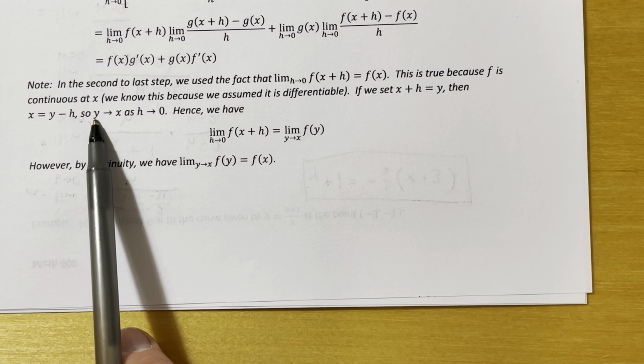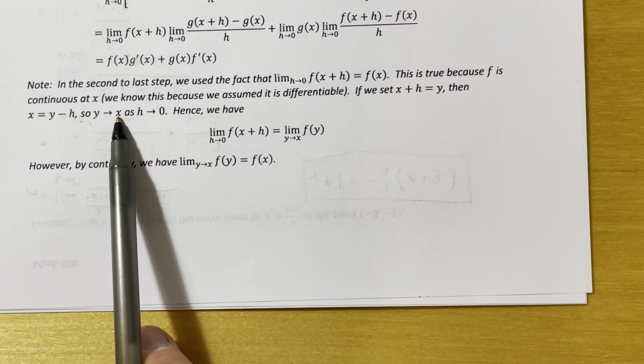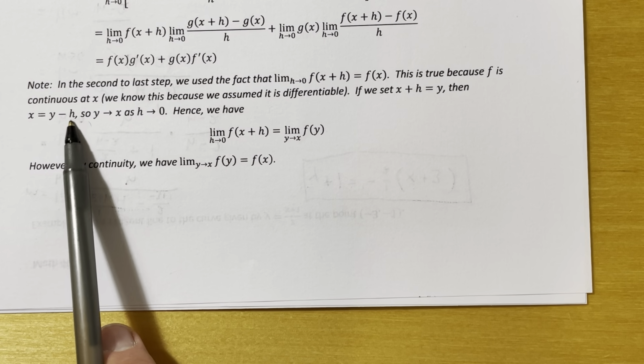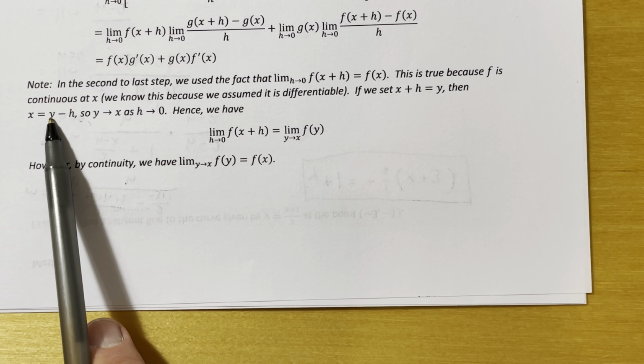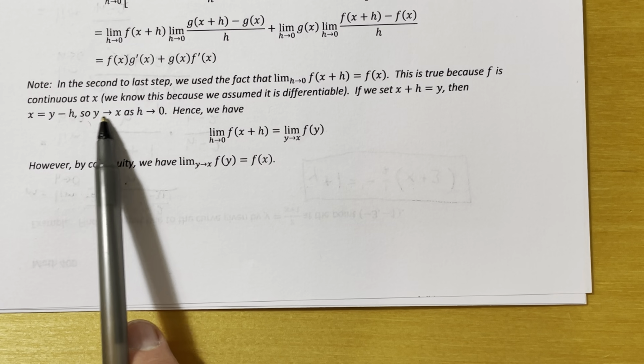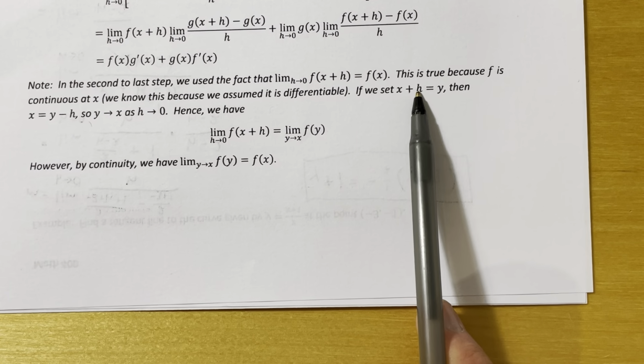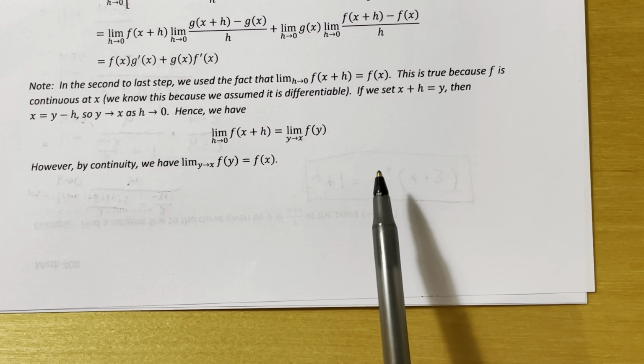Now, if I let h approach 0 here, then this side is going to y, which is equal to x. So I can see that y is approaching x. Or I can see that more clearly here. As h approaches 0, y is approaching x.